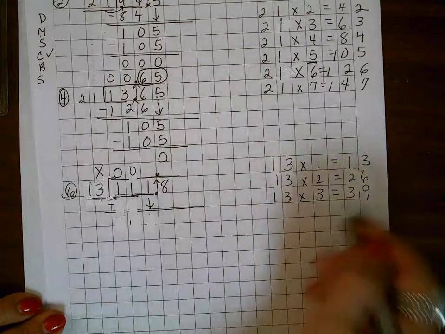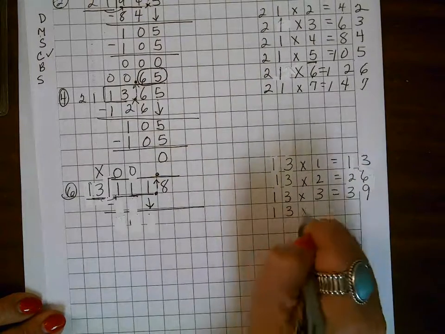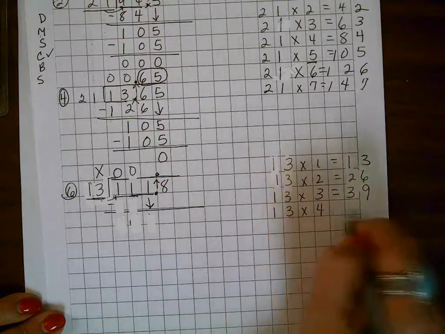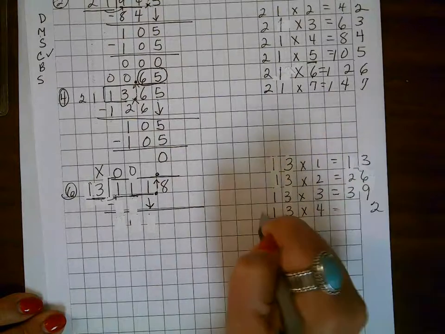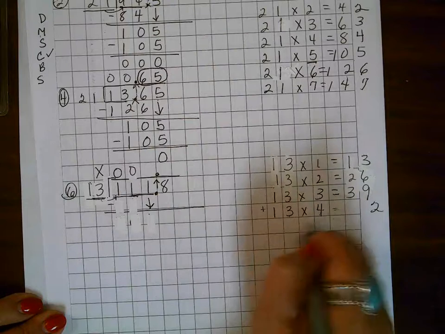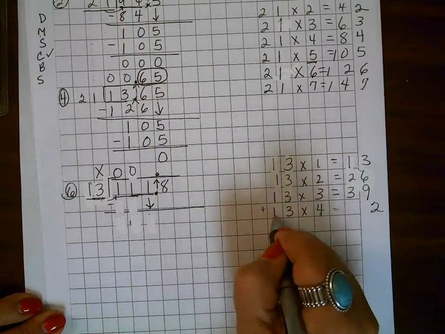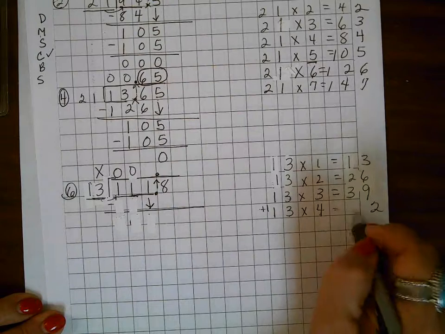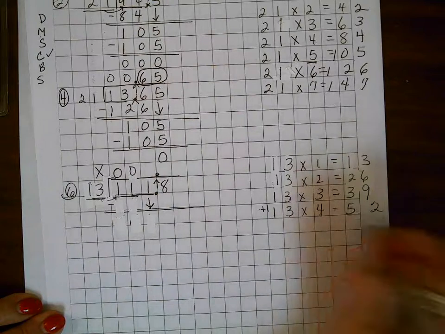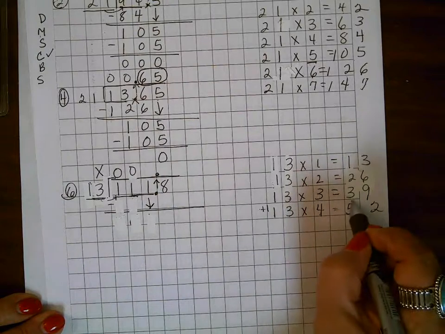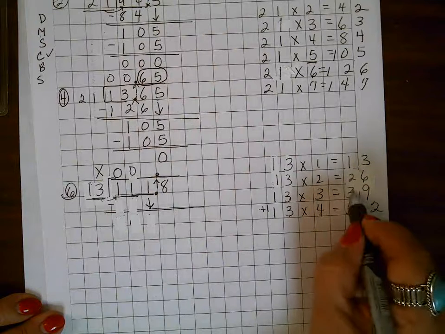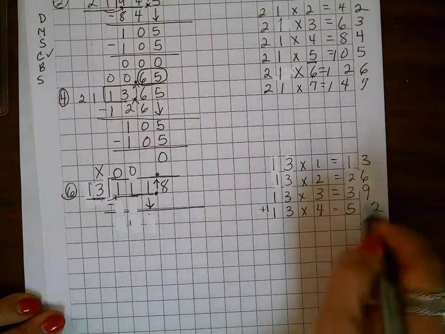Okay, and so let's see. I can keep going. 13 times 4. 4 times 3 equals 12. I'm going to regroup. 4 times 1 equals 4 plus 1 equals 5. So that's 52. To double check, I added another group of 13: 9, 10, 11, 12, 13, 14, 15. So it's 52.